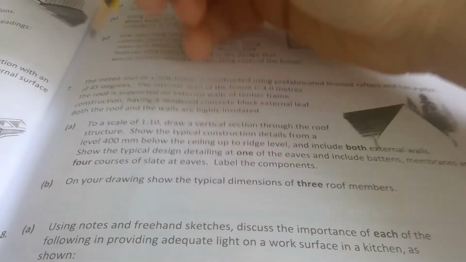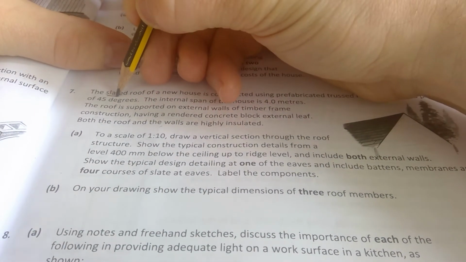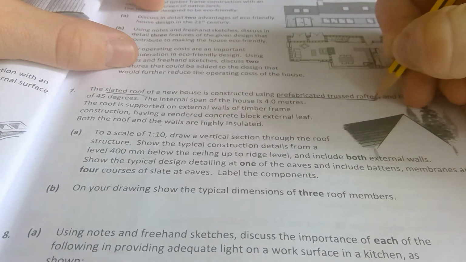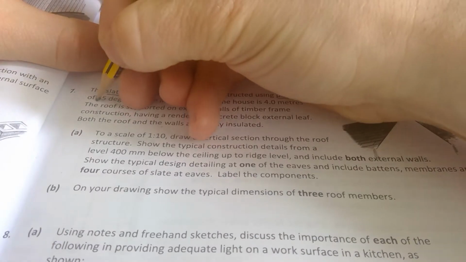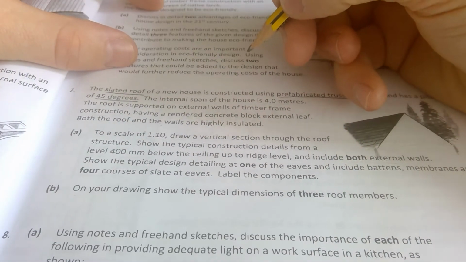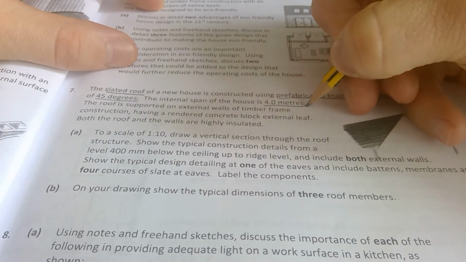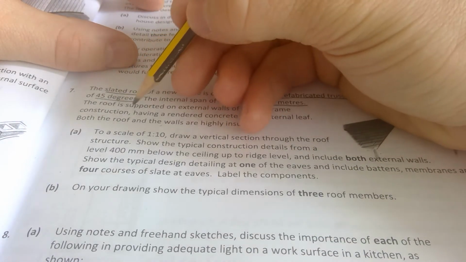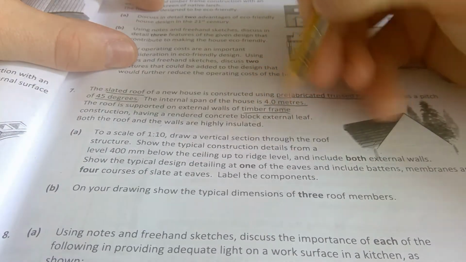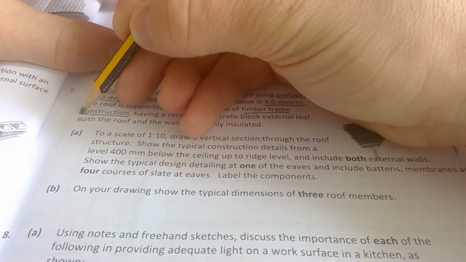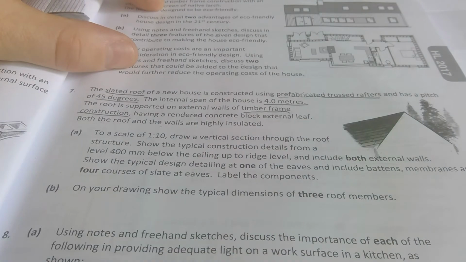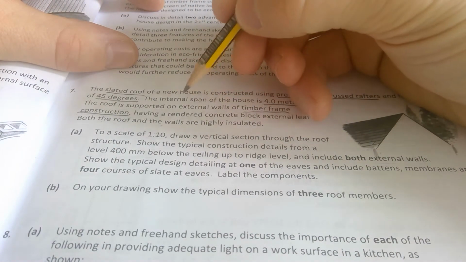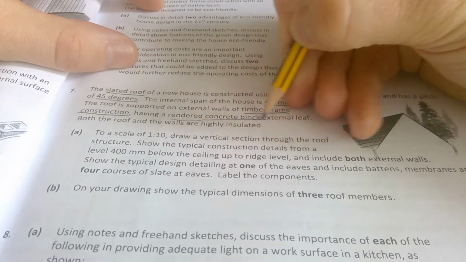We'll underline some of the key words. So the slated roof, so it's slated, of a new house is constructed using prefabricated trussed rafters and has a pitch of 45 degrees. The internal span of the house is 4 meters. We need that because we're doing both sides, so we know from here to here is 4 meters. And the roof is supported on external walls of timber frame construction. It does not say how big the timber frame is, so you go back to your standard timber frame of 150 millimeters, having a rendered concrete block external leaf.